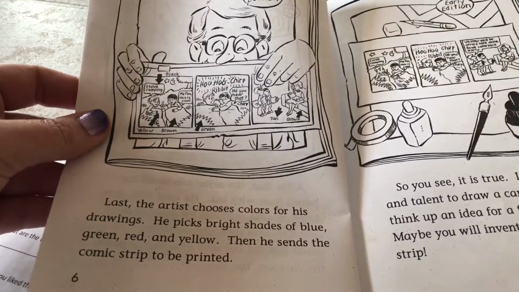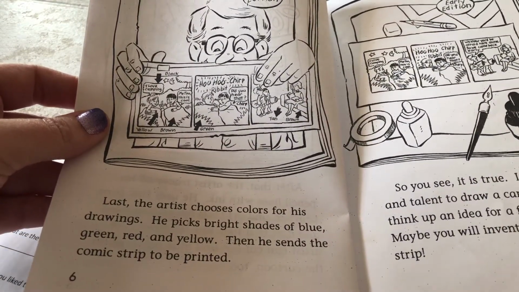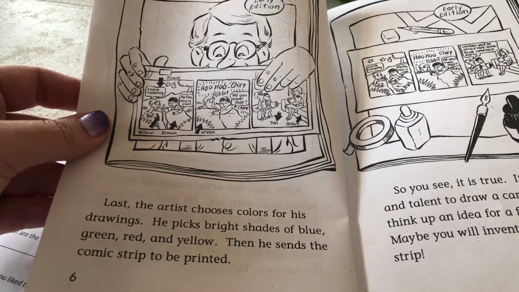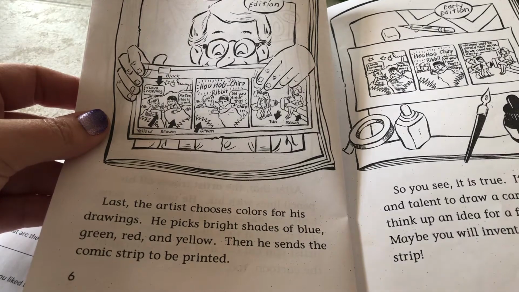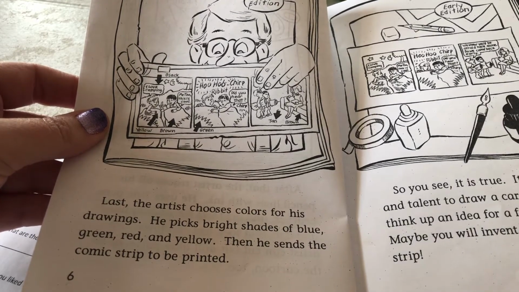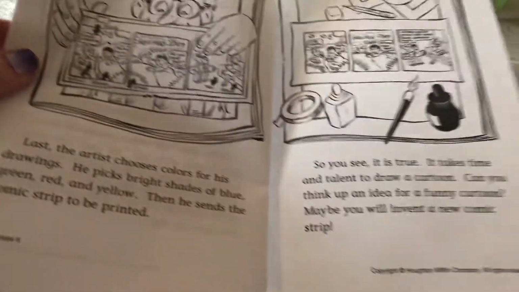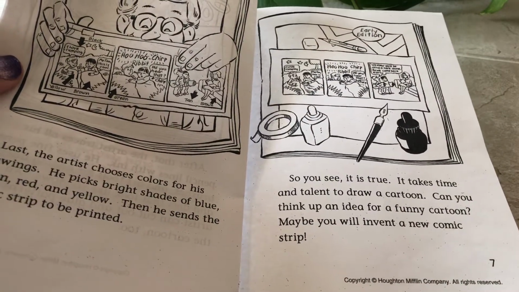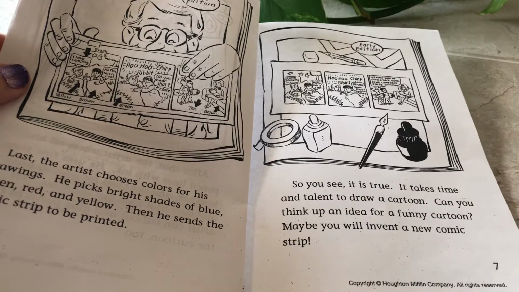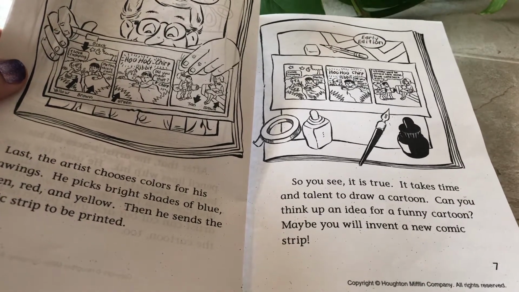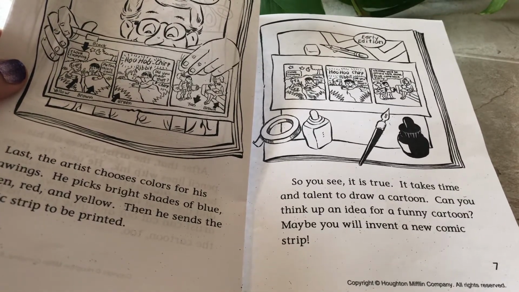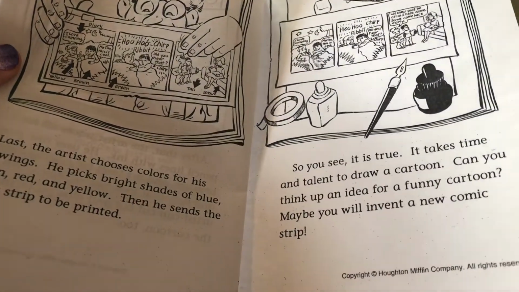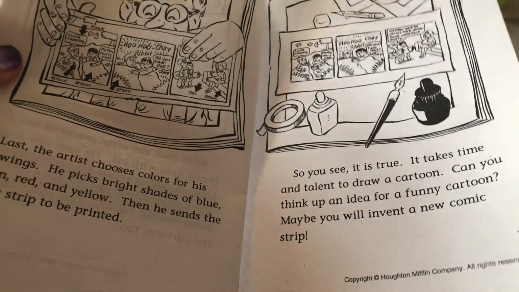Last, the artist chooses colors for his drawings. He picks bright shades of blue, green, red, and yellow. Then he sends the comic strip to be printed. So you see, it is true. It takes time and talent to draw a cartoon. Can you think up an idea for a funny cartoon? Maybe you will invent a new comic strip. So that is our story for this week, for our Friday work.